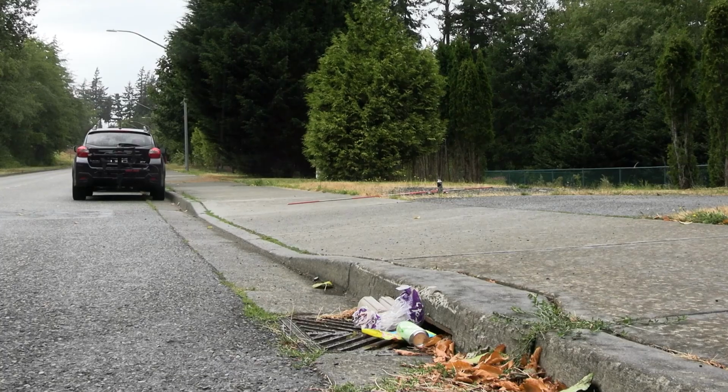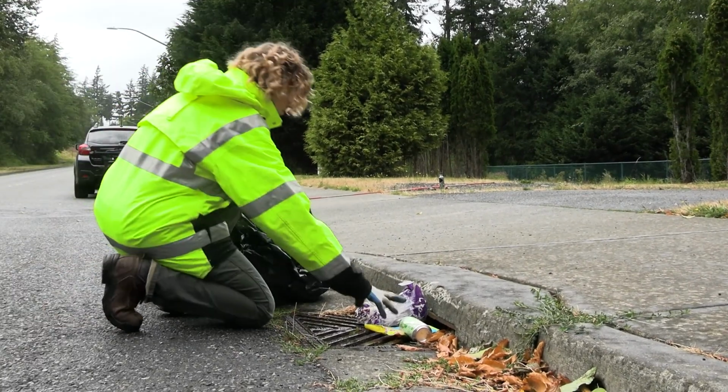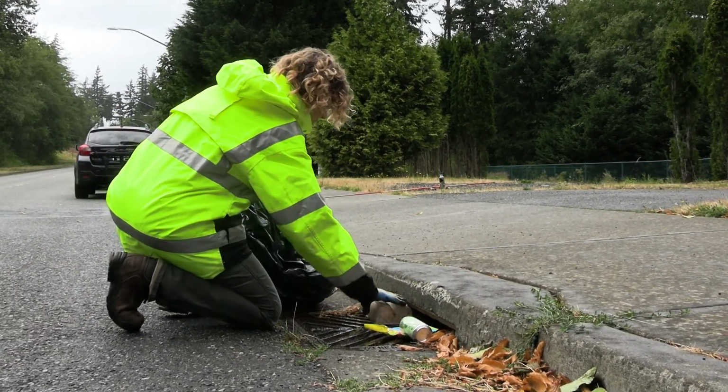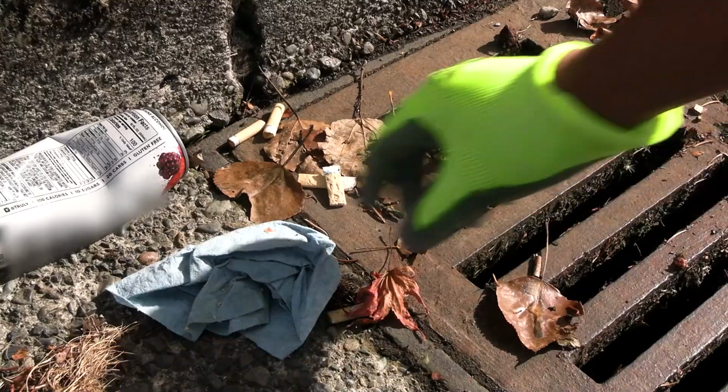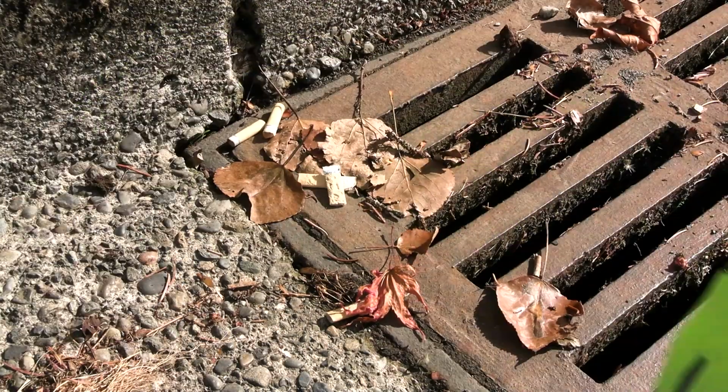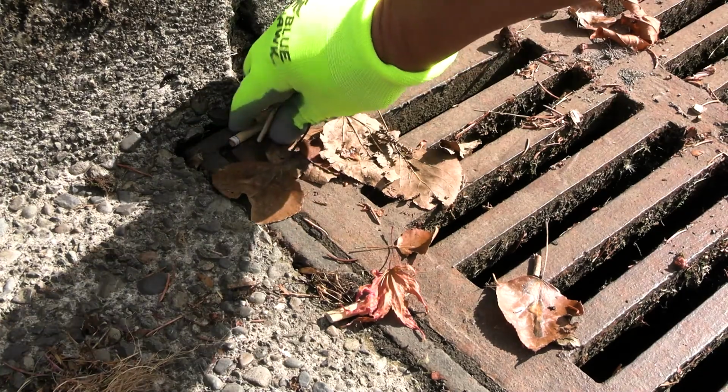Clean catch basin grates, free of any debris, are necessary to keep your system working correctly. If the storm drains get clogged, water can't flow down them, and flooding can quickly become a problem. Do your part to keep the grates in your neighborhood clean by removing built-up sediment, leaves, and other debris. Only rain down the drain.